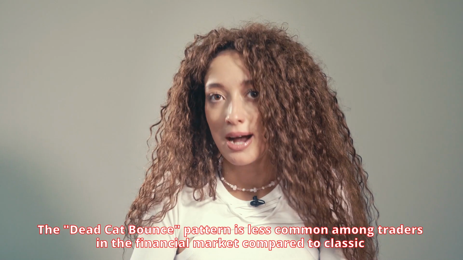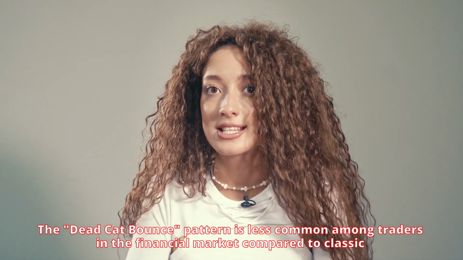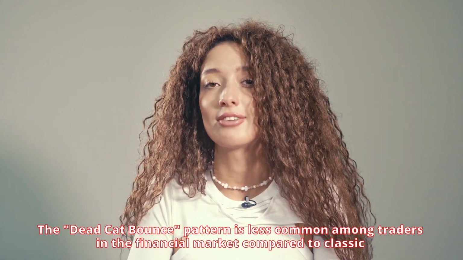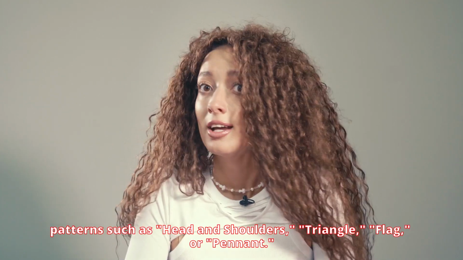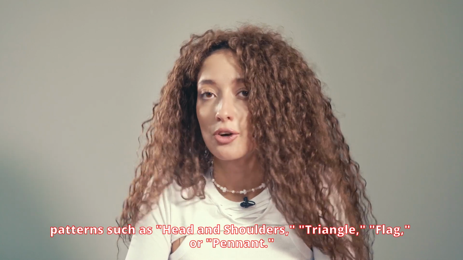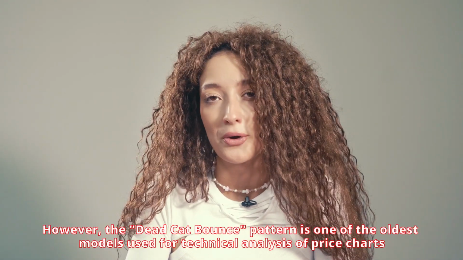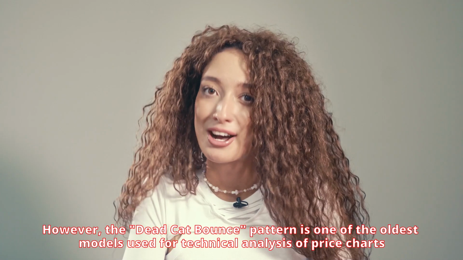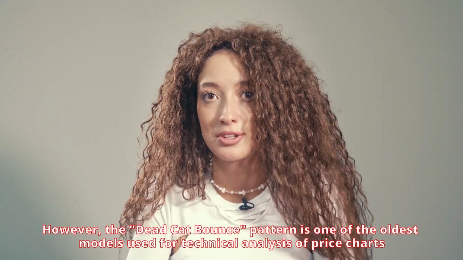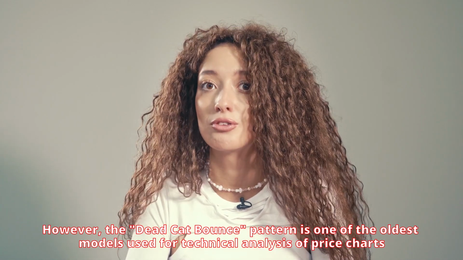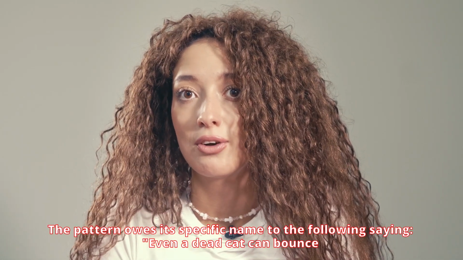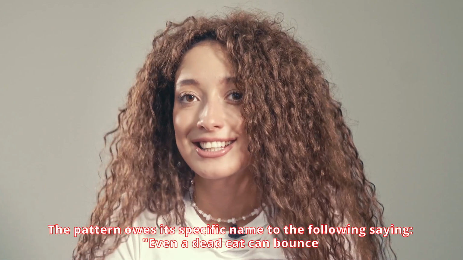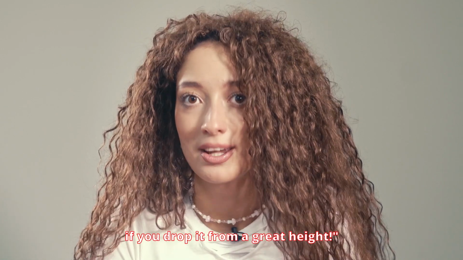So, the dead cat bounce pattern is less common among traders in the financial market, compared to classic patterns such as head and shoulders, triangle, flag, or pennant. However, it is one of the oldest models used for technical analysis of price charts. The pattern owes its name to the saying: even a dead cat can bounce if it drops from a great height.